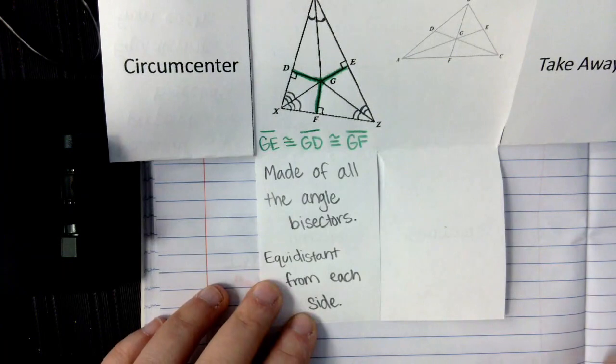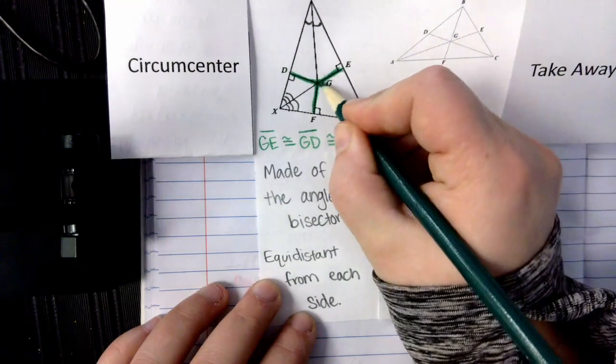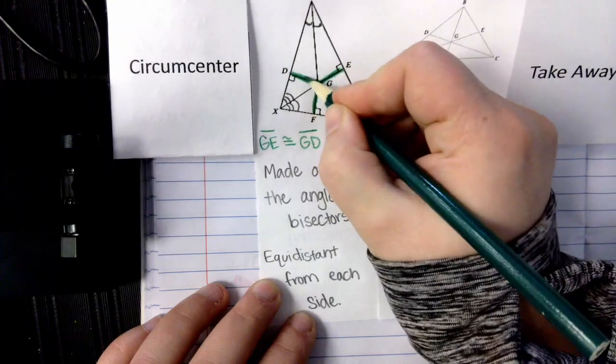There we go. My circles are just a little off today. There we go. Crushing it. Relatively decent circle. Not great, but it's okay.